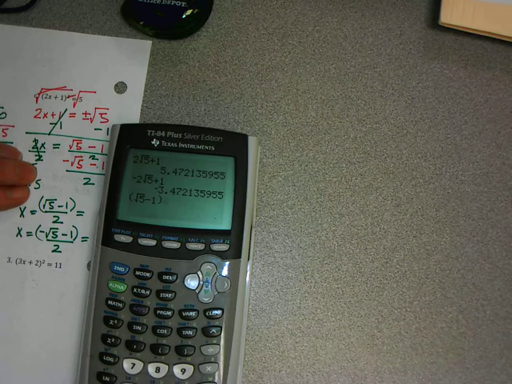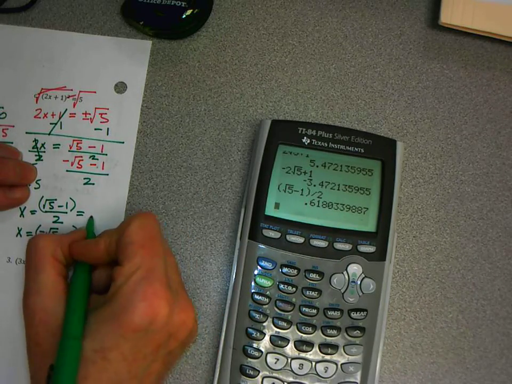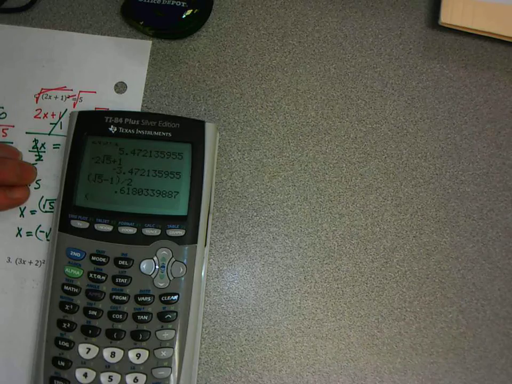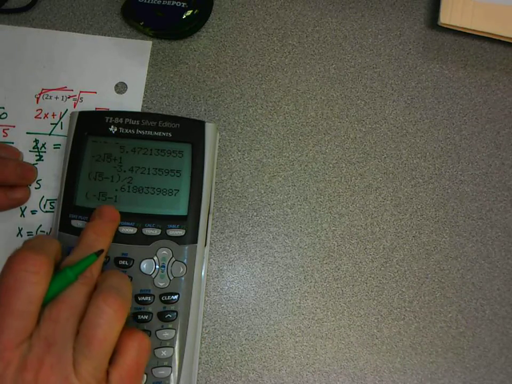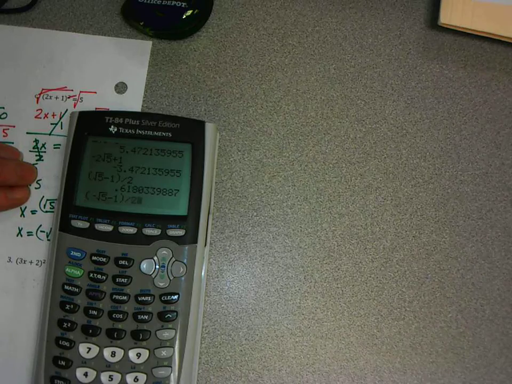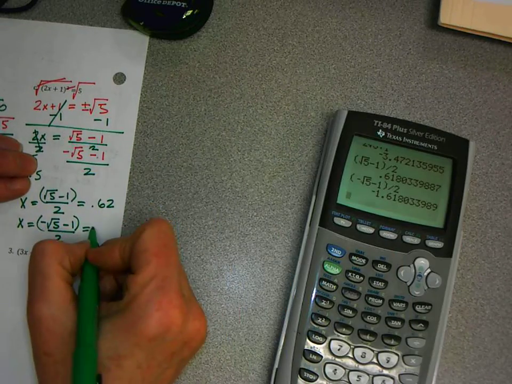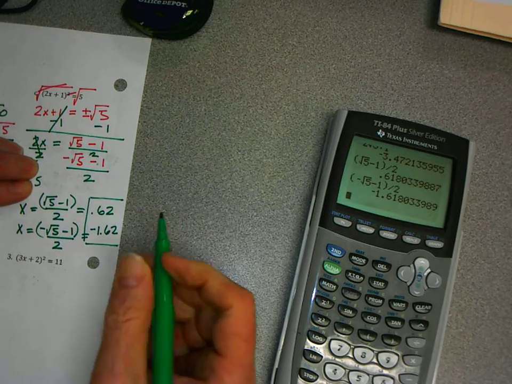Minus 1, see, there's the numerator, divided by 2, and we get 0.62. Then parentheses, negative square root of 5, move over, you're done with the square root of 5, minus 1. Okay, you get the positive and the negative, you've subtracted 1 from both, and now you divide by 2 to get negative 1.62. So these are my two answers.